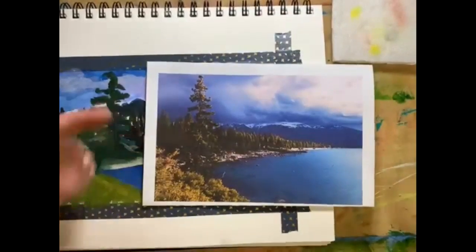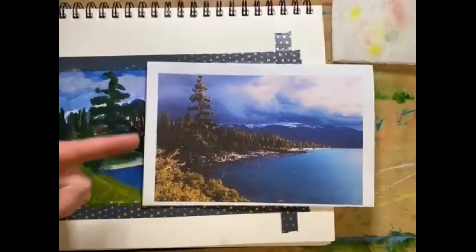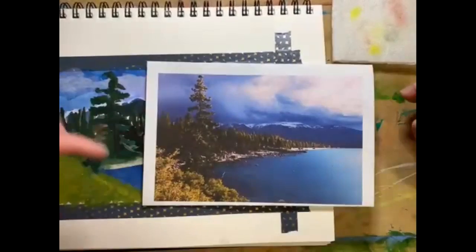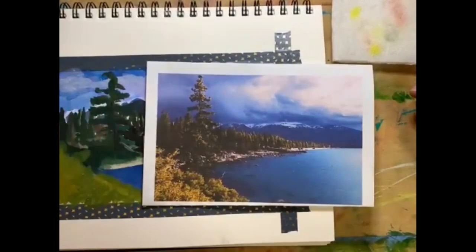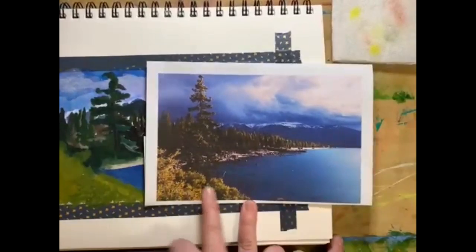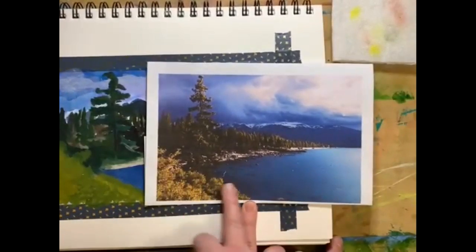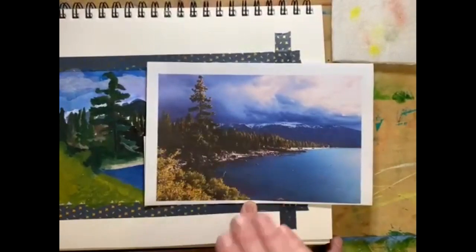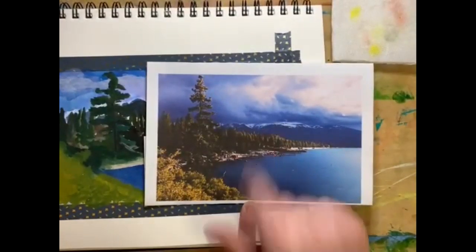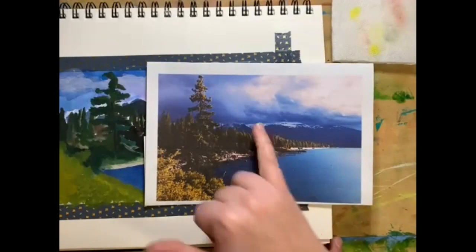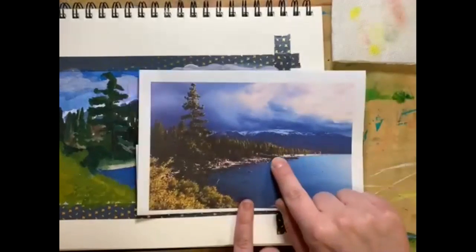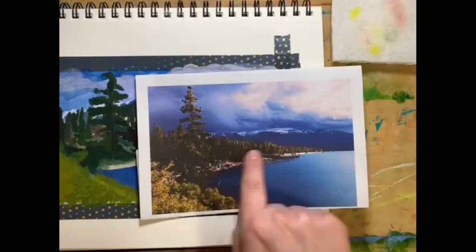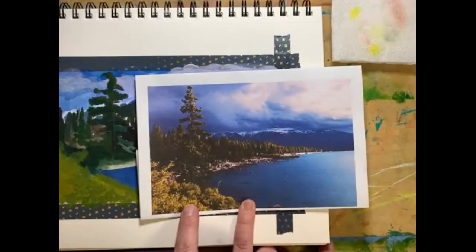Because remember, we need a couple things to consider here. We need values to show contrast that's going to help create depth. So we need lights, we need mediums, we need darks. But then also, we talked about how the warm tones tend to come forward and the darker cool tones push backward, especially in this specific landscape here with these mountains being dark in the back. But these lights through here help push forward. We've got a mix here, and then this is really light.